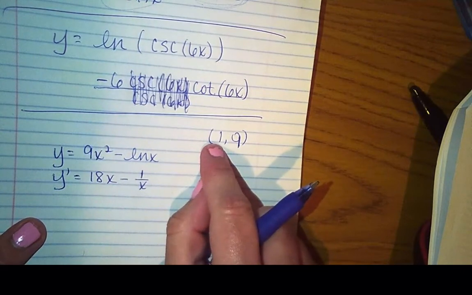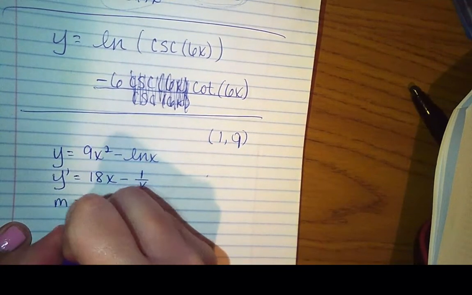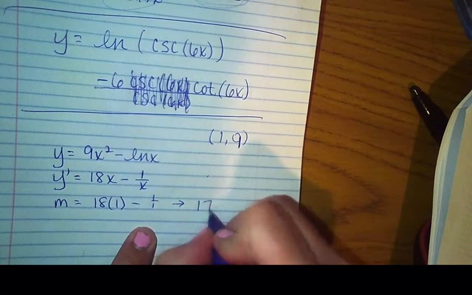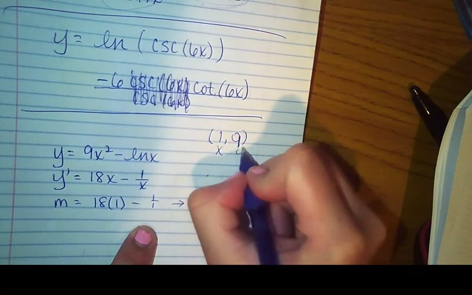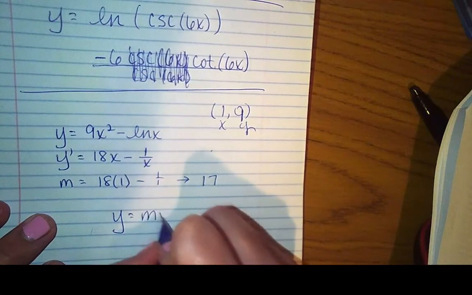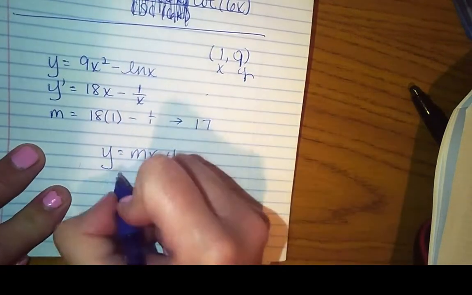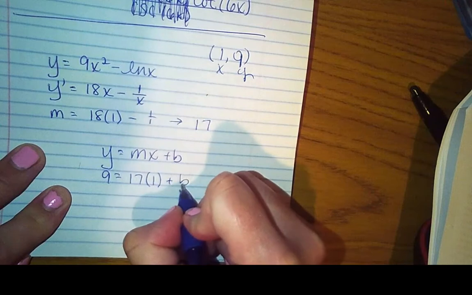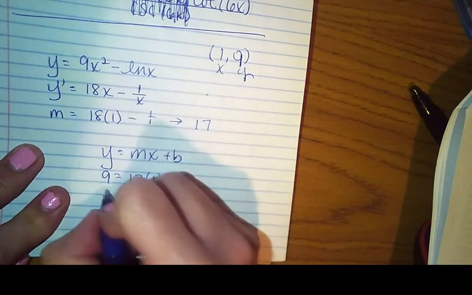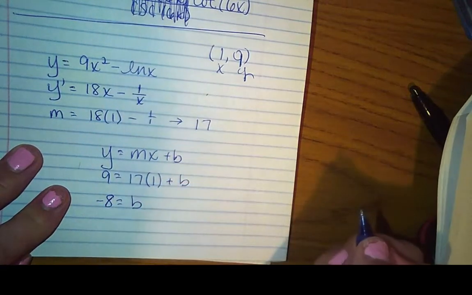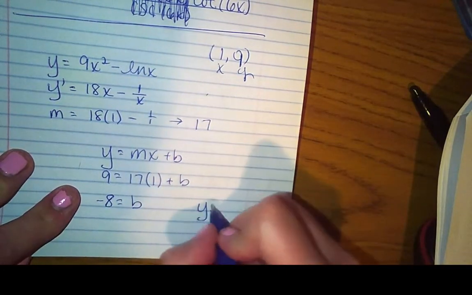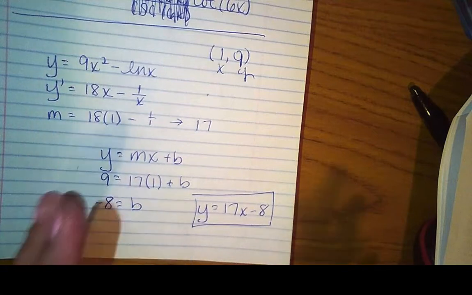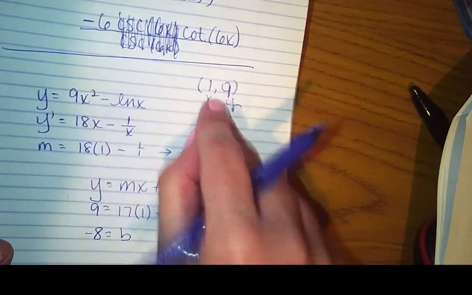Well, at what point am I evaluating? I'm evaluating at 1. And so my slope is going to be 18 times 1 minus 1 over 1. So 18 minus 1 is 17. Now I've got an x and a y. So if I want the actual equation of the tangent line, I've got 9 equals a slope of 17 times an x of 1 plus b. If I subtract 17 from both sides, that gives me negative 8 equals b. So your final equation for your tangent line is y equals 17x minus 8. And that's the equation of the tangent line to this graph at the point 1 comma 9.